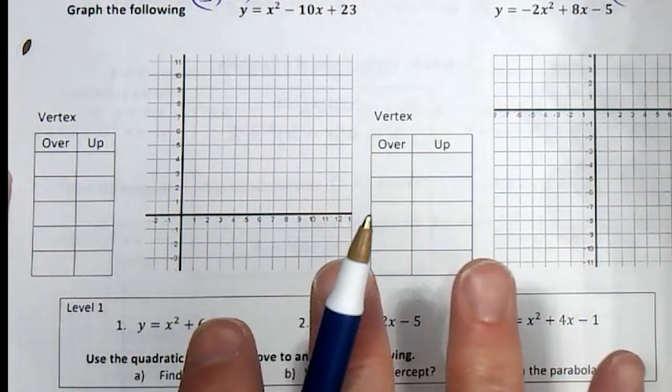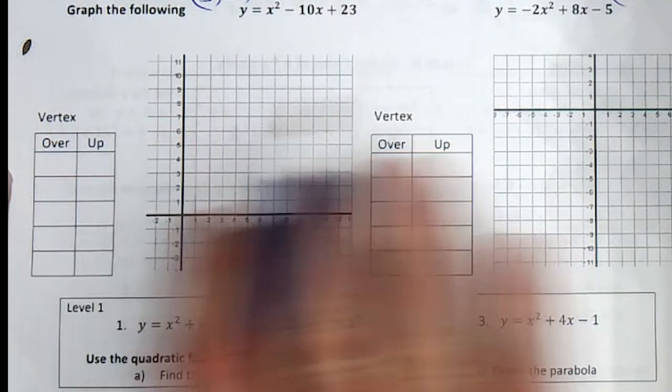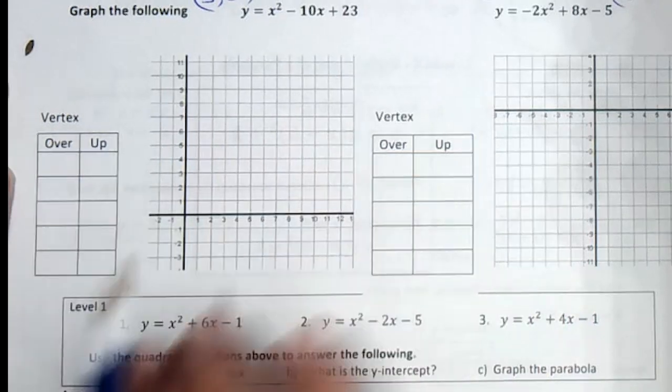So what I want you to do is pause the video. Try these two out, see if you can graph them, and then check your answer.